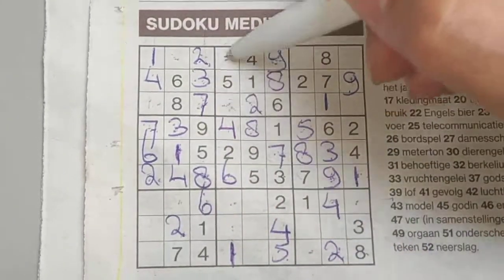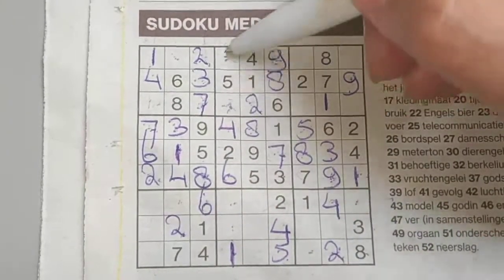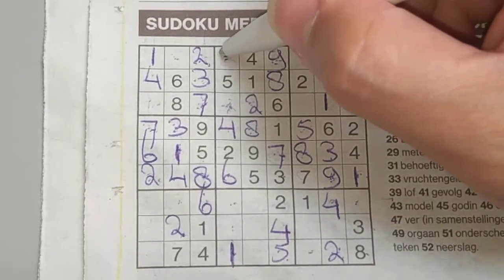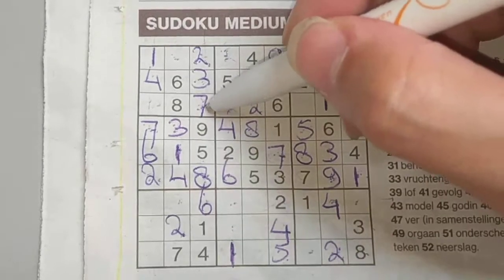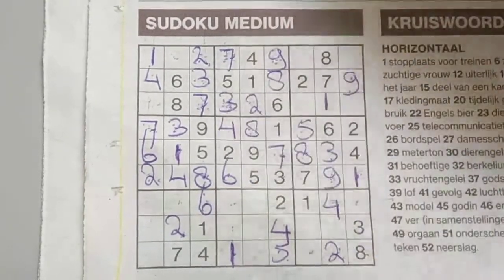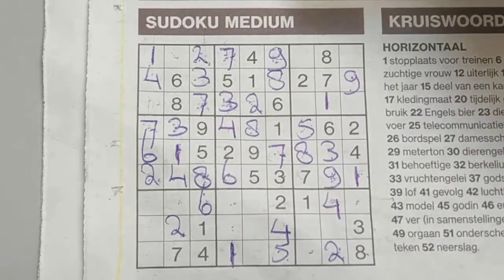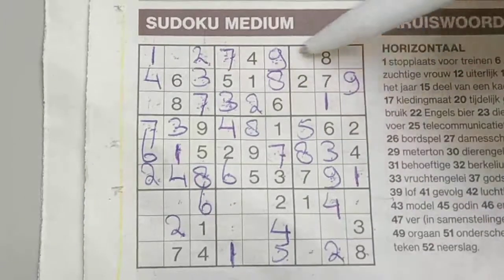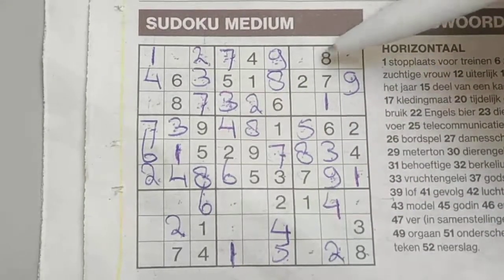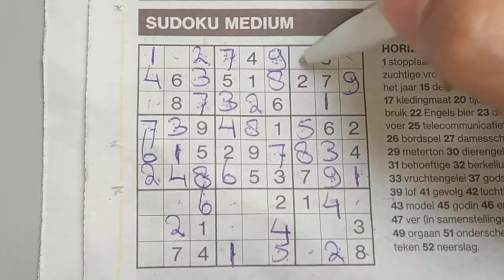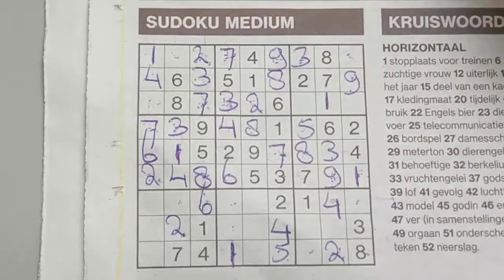And I believe here also the 3 and the 7 are left. Now we have a 3 here, no 3 there, we have a 7 here, no 7 there, 7 should be here, and the 3 goes there. 3 in the third row, 3 in the second row, so in the first row, the only 2 places for the 3, here or there, but I see here 3, no 3 there, 3 should be there.